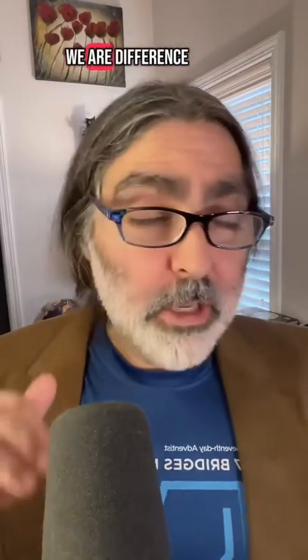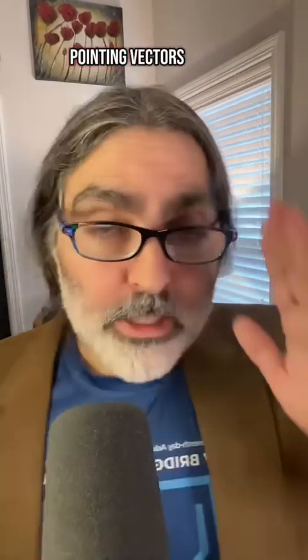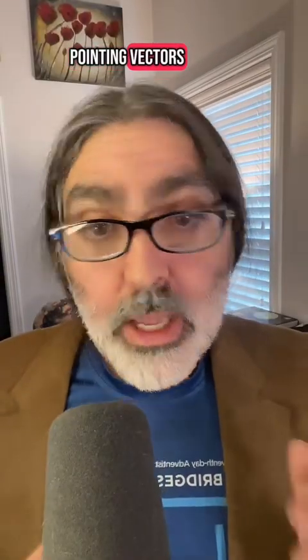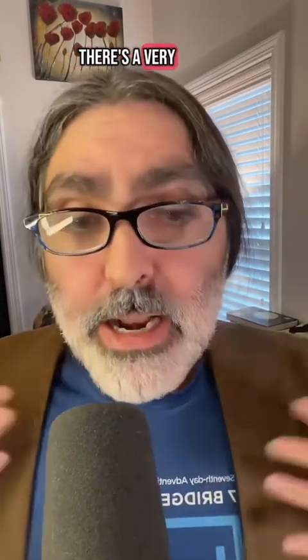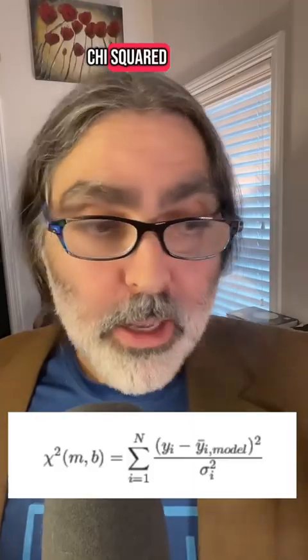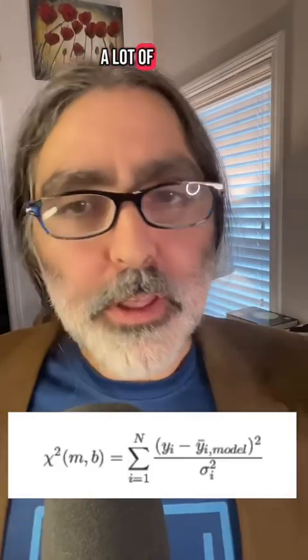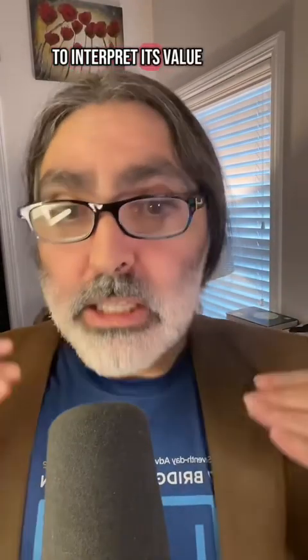When we are differencing the measured pointing vectors and the predicted pointing vectors, and there's an error in those, there's a very nice function we can use called chi-squared. Chi-squared is nice because there's a lot of theory behind it. We know how to interpret its value.